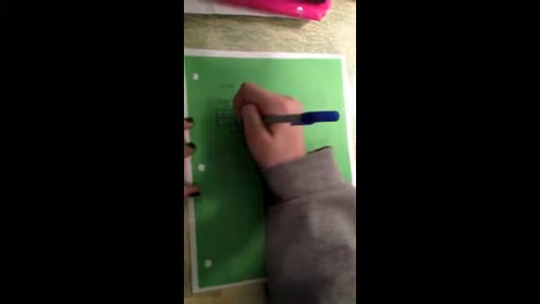A negation truth table starts off with true, then false, and obviously the opposite is false, then true.